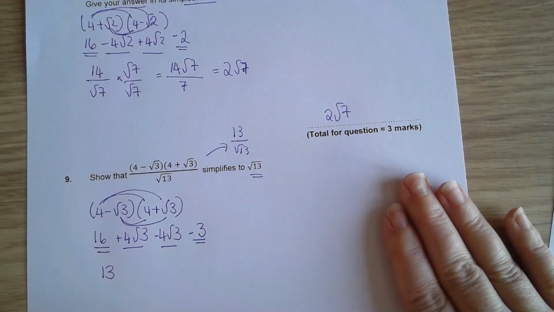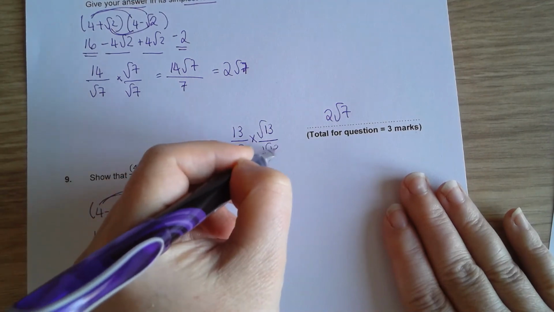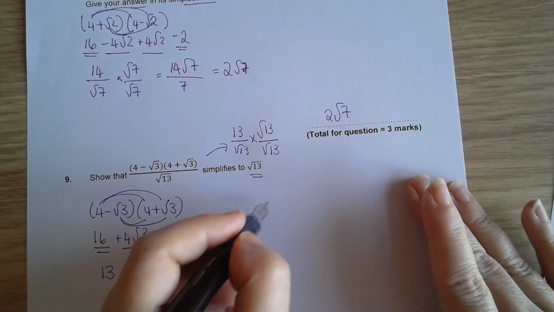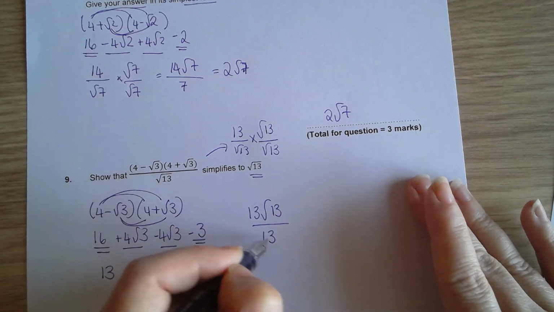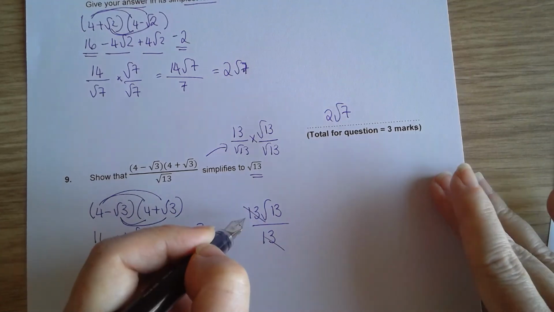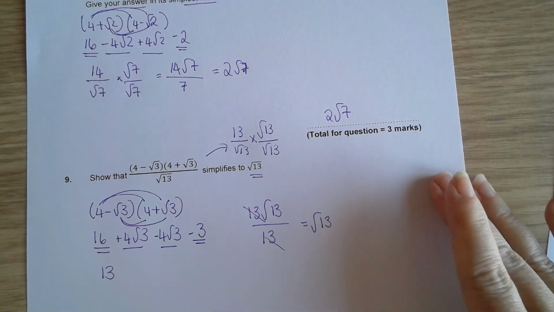We're now going to rationalise the denominator, and it becomes 13 root 13 divided by 13. 13 divided by 13 is 1. So I've shown that it simplifies to root 13.